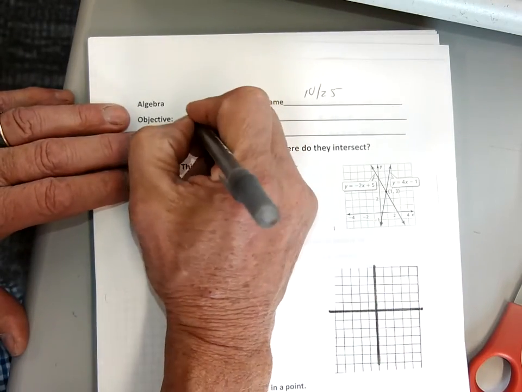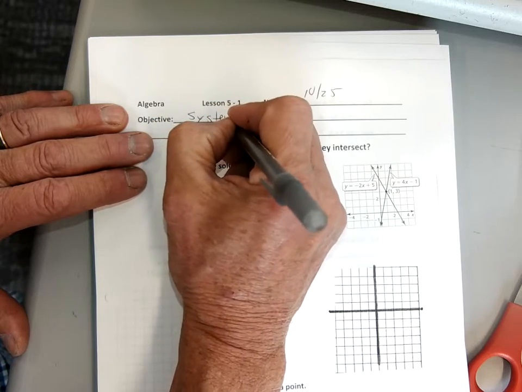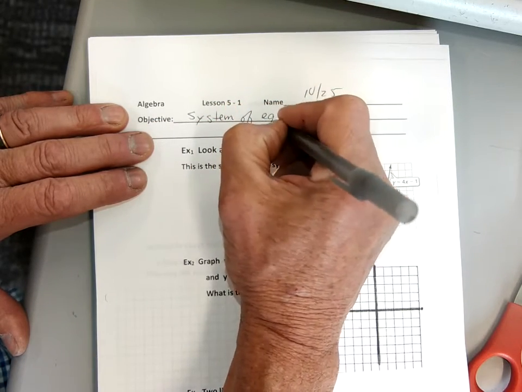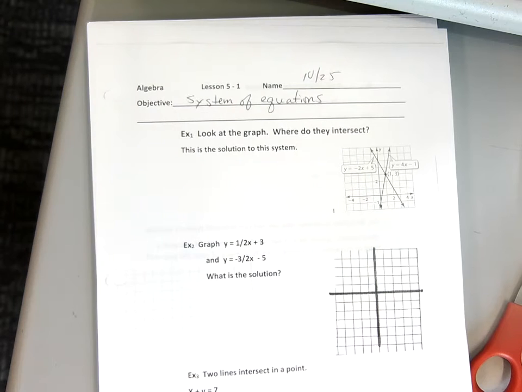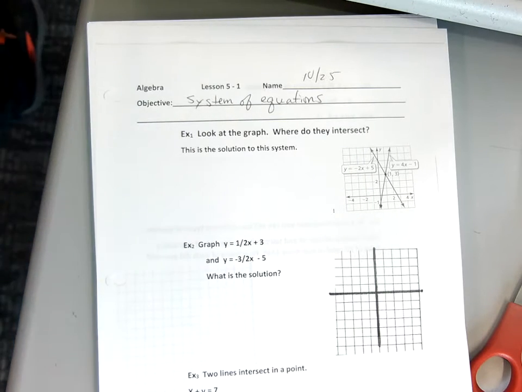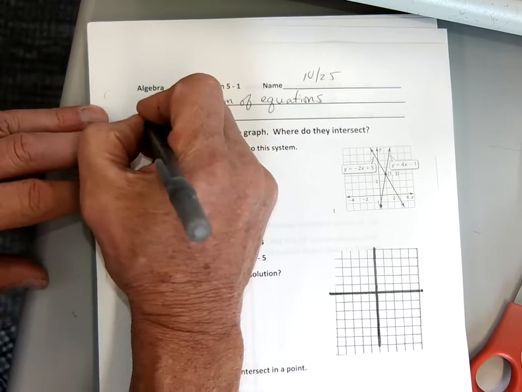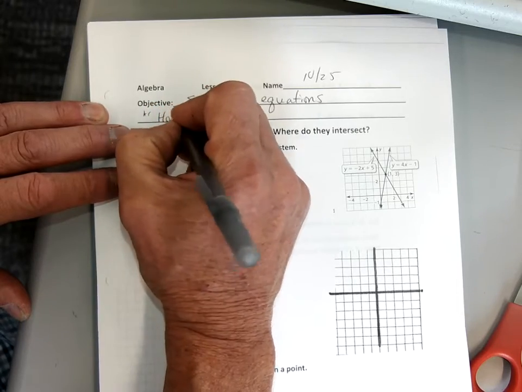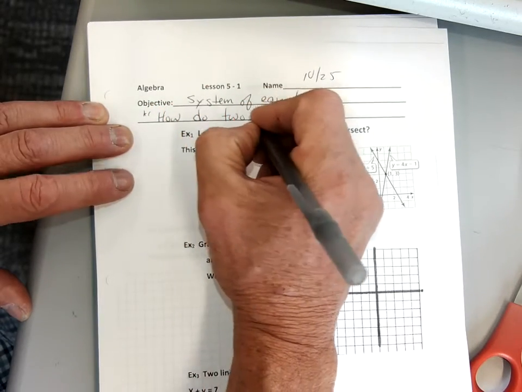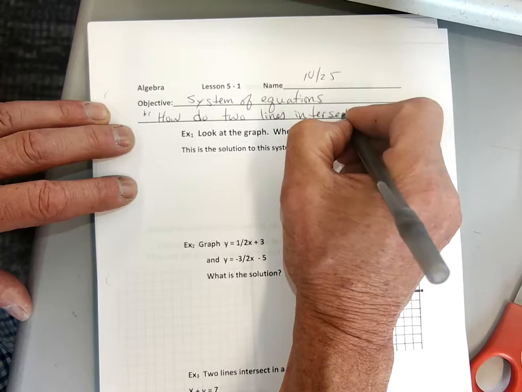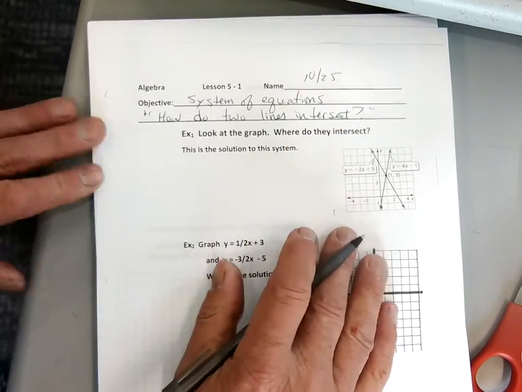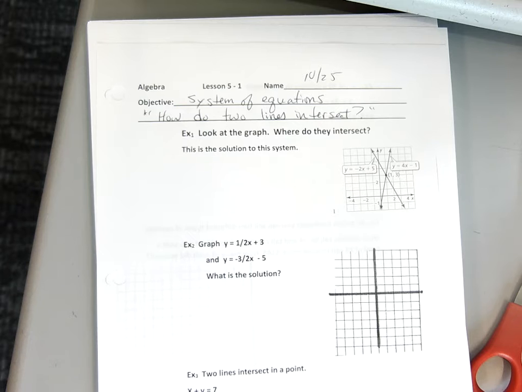So today it's called Systems of Equations. Fancy word. I like to give you the correct math definition, but then I like to come back and tell you in English what it means. So systems of equations simply means how do two lines intersect? Systems because you've got more than one equation. So you've got two equations and we really have two graphs.